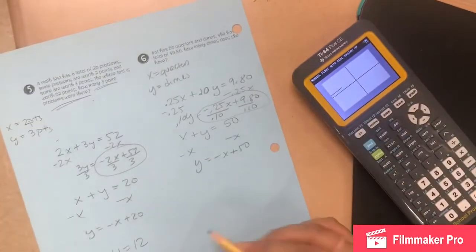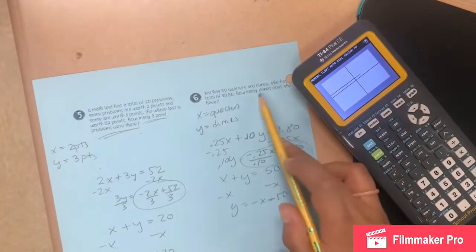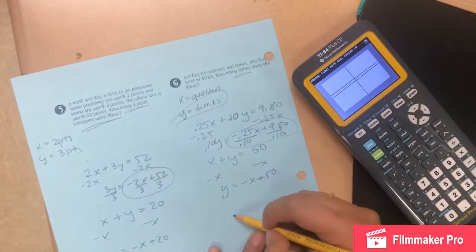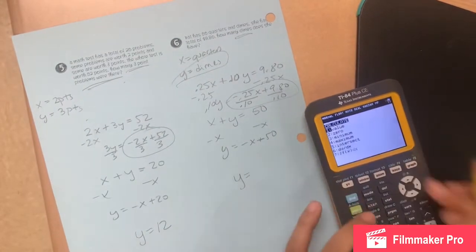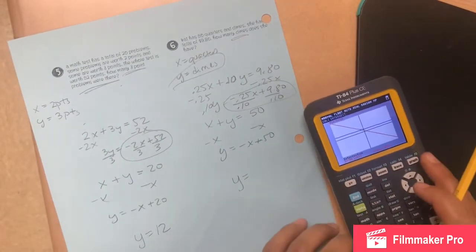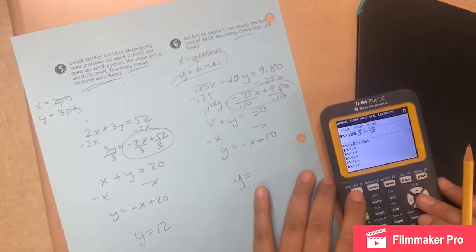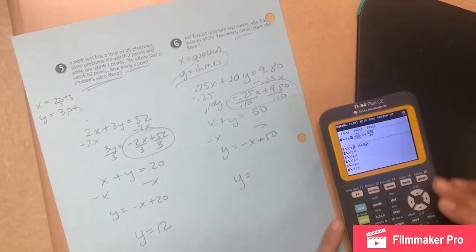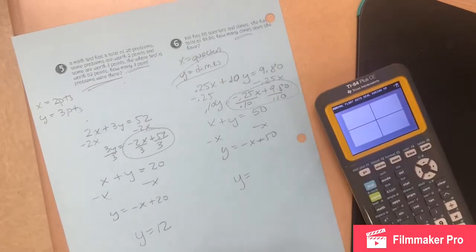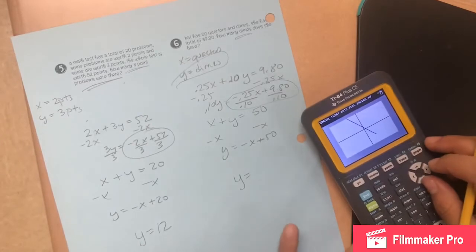All right, this time they want just the dimes, and we said dimes represents Y. So we're going to do Y equals. We just want the dimes, which means that's not right. Let's see, what did I do wrong? Oh, I forgot to put 0.10. That's what I get for rushing. So it does matter how you type them in, otherwise you'll get some crazy decimals like that one was.